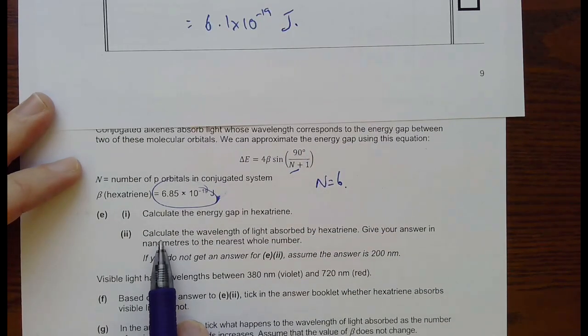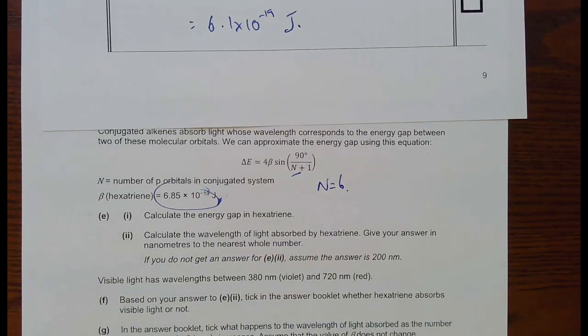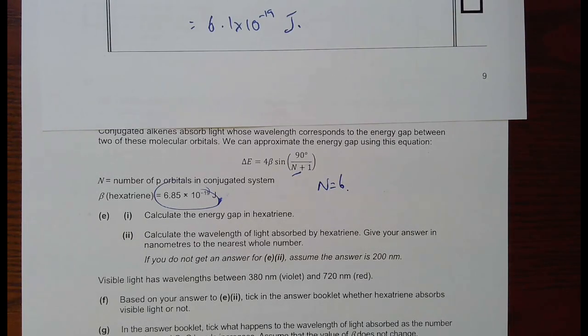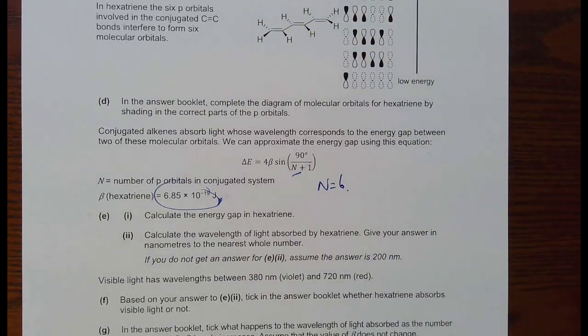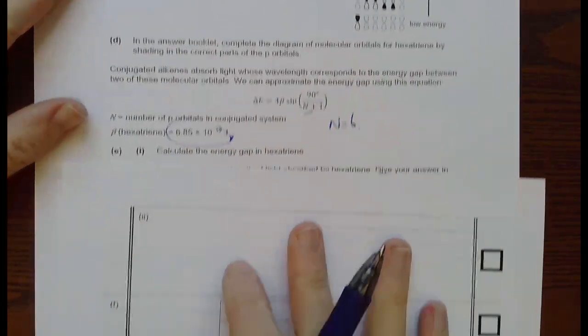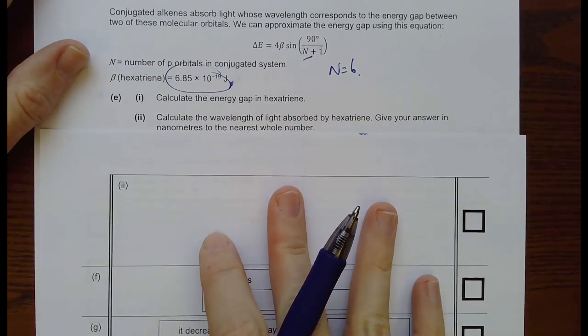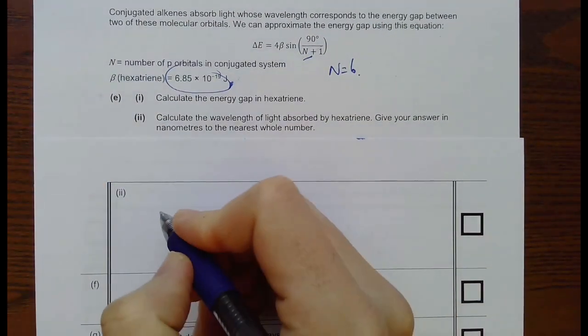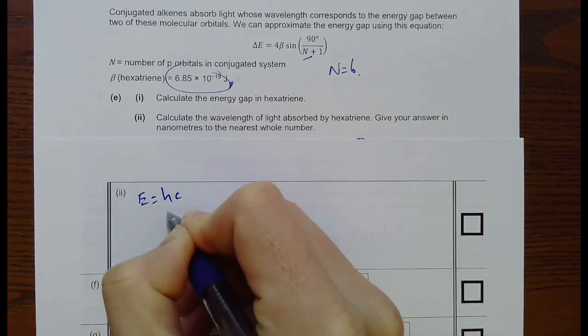Then, calculate the wavelength of light absorbed by hexatriene. This, it's been a while since I taught A-level. I don't remember this being on the A-level specifications. If you do the IB, this is a standard IB calculation where you have to convert an energy into a wavelength of light. So in fact, as well, the data sheet that you get with the Olympiad paper even gives you E equals hc over lambda.